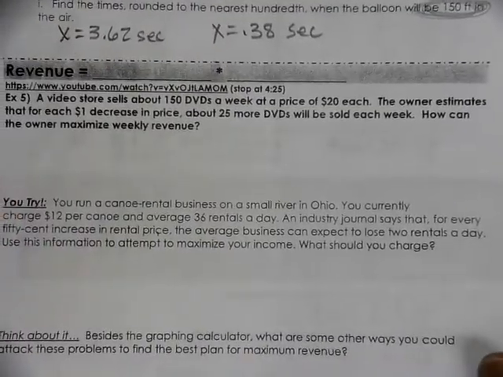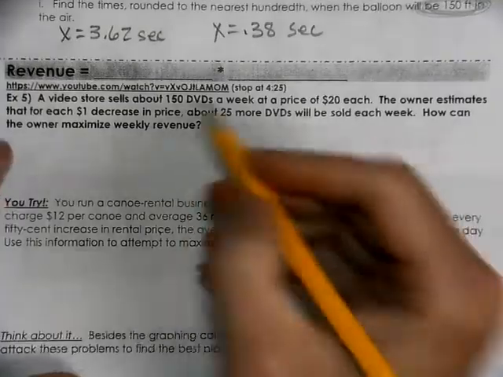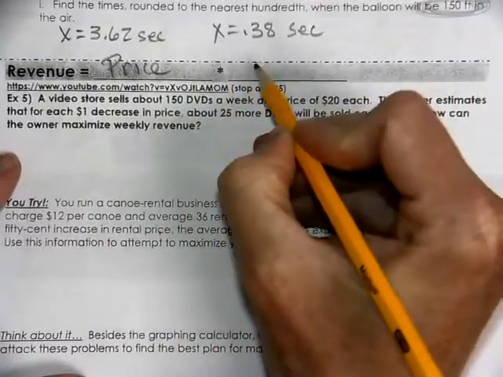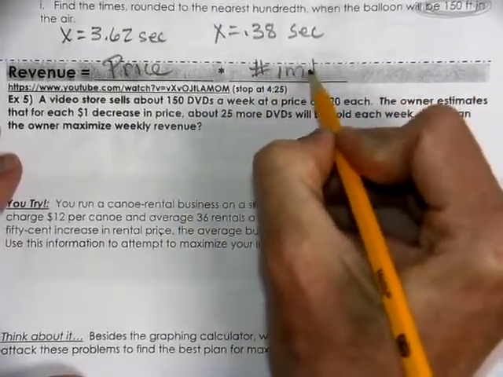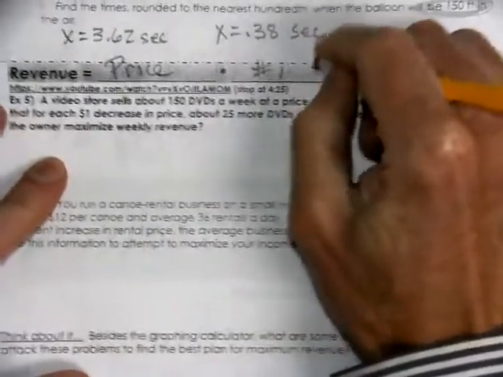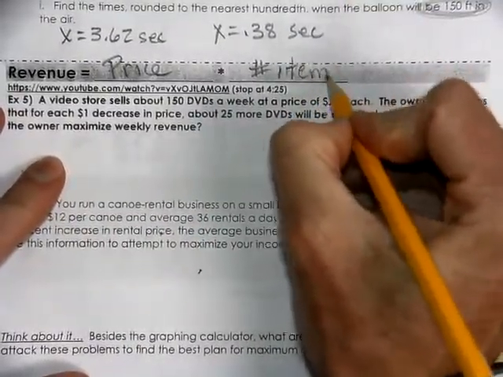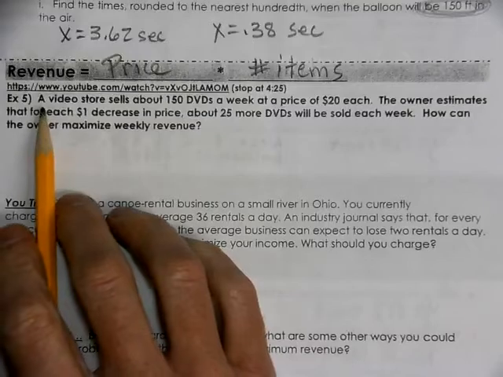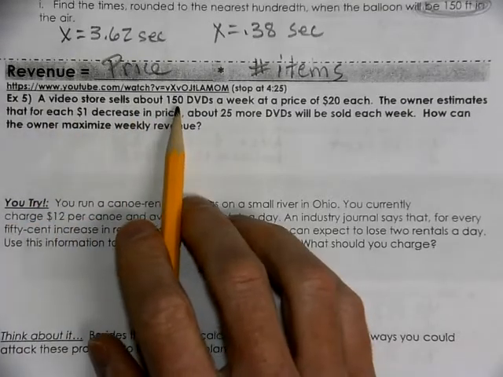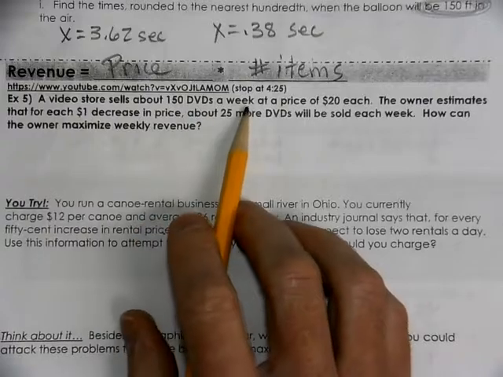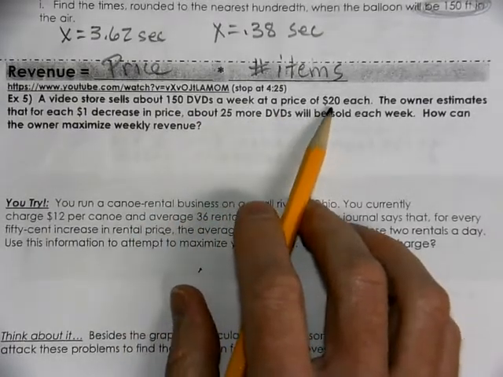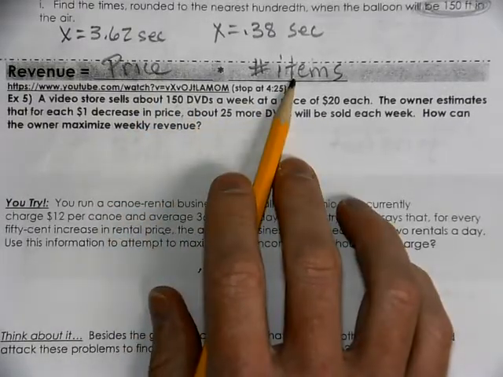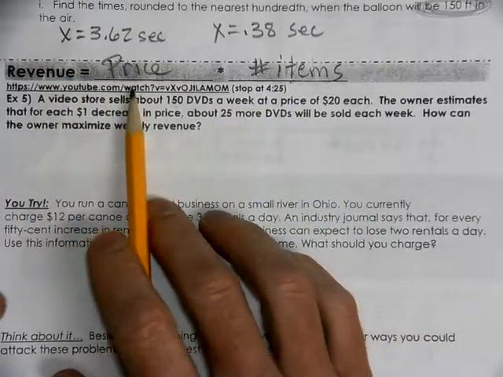Next, we're going to come to a little bit different topic and talk about revenue. Revenue has to do with the price of an object times the number of items that we're selling. So what we're going to look at here is a video store selling 150 DVDs a week at a price of $20 each. So that's our price, $20, selling 150 items. We want to get maximum value.